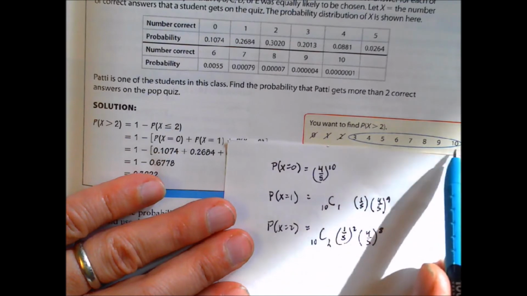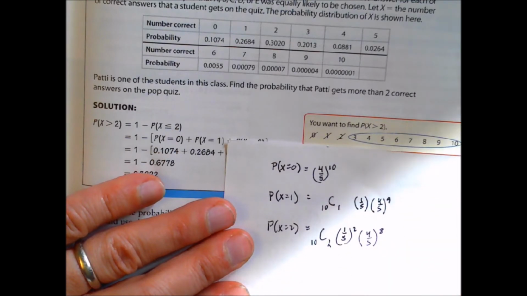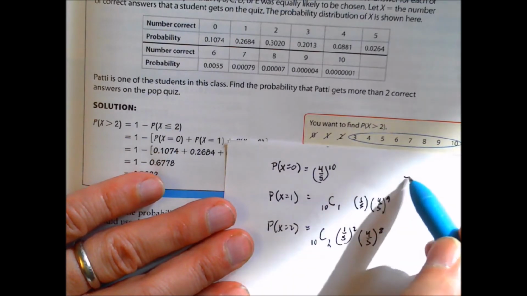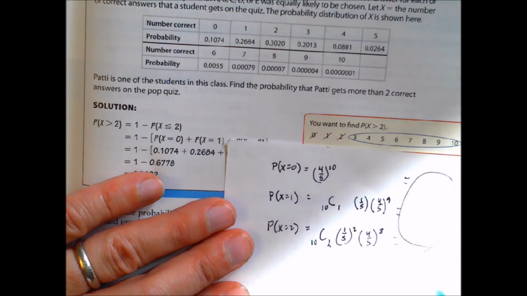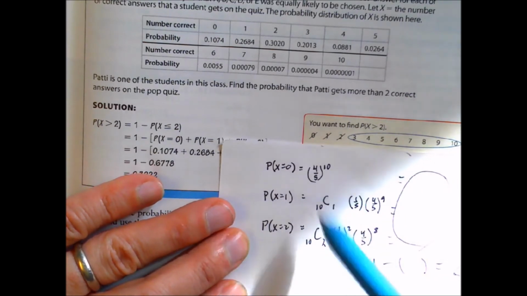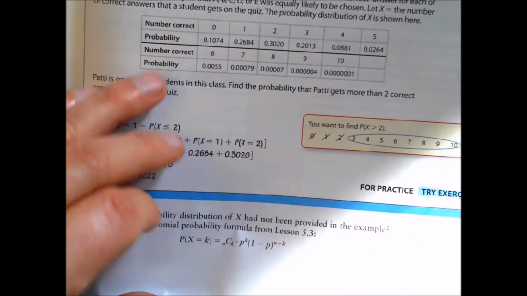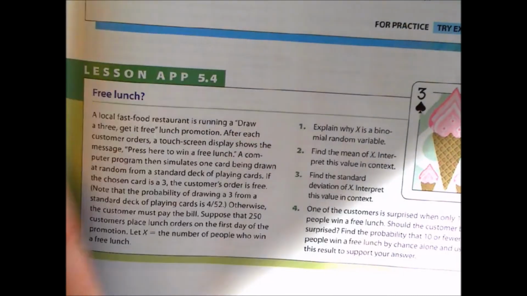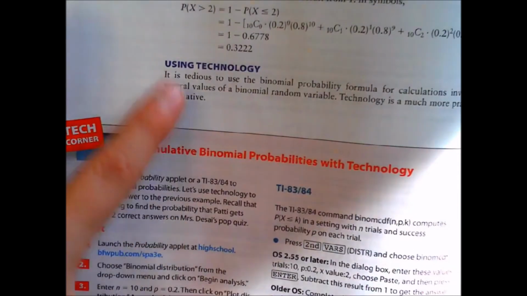Now, to find greater than 2, you could find 3, 4, 5, 6, 7, 8, 9, and 10. You could find all of those and add them together. Or if we just take these 3 and do 1 minus these 3, it'll give me what these other ones are. That would be a whole lot quicker, so you can think about which method is the quickest for you. Okay, and this is kind of showing that there.